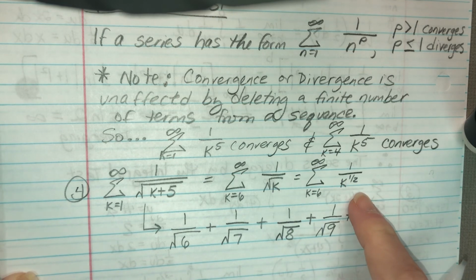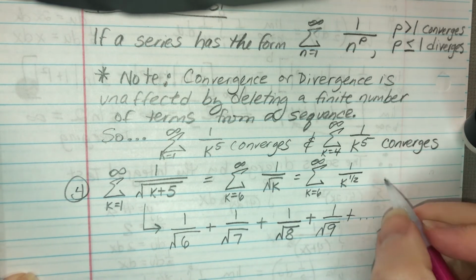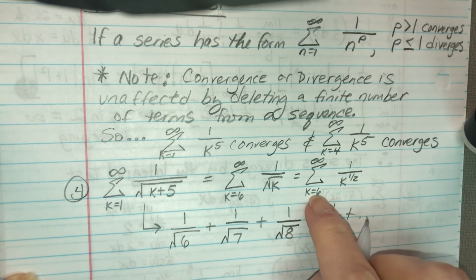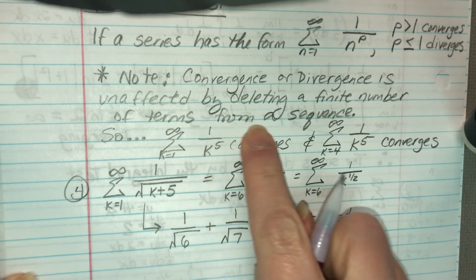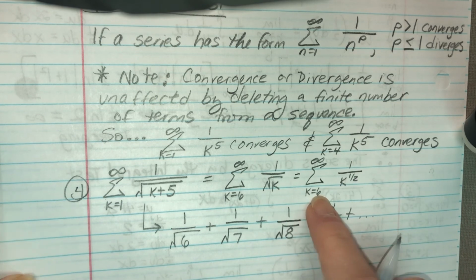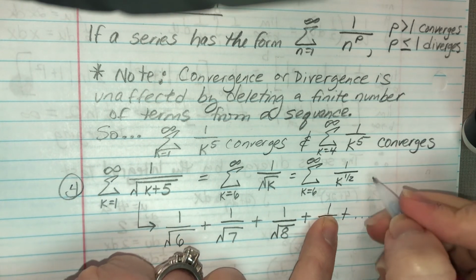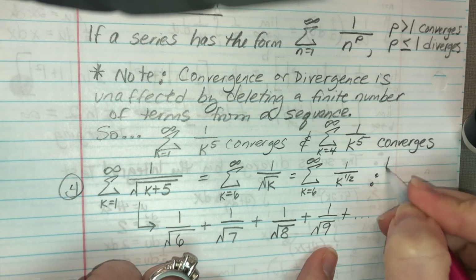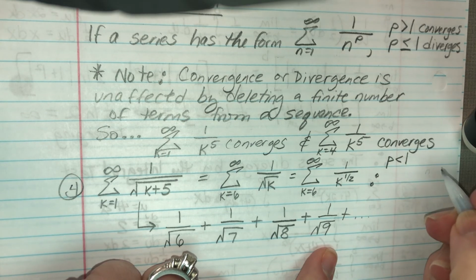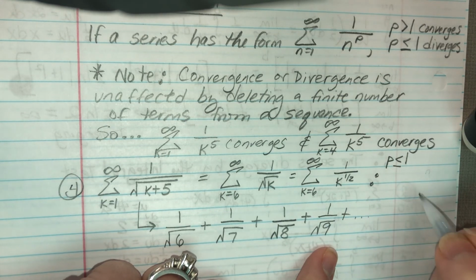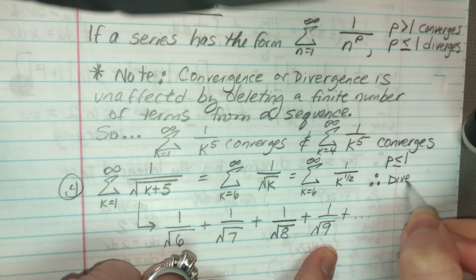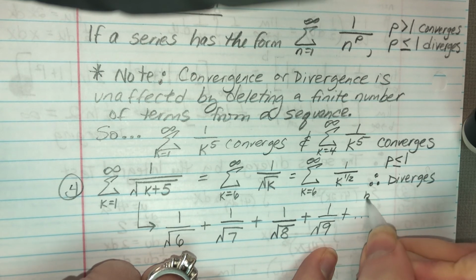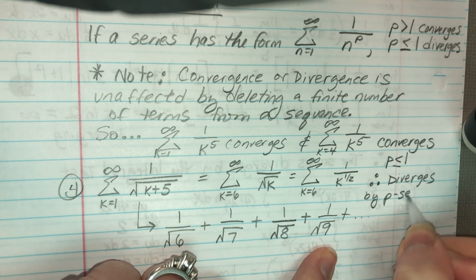So we would say that this series is diverging. Even though it starts at 6, what we've done is we have deleted a finite number of terms from the sequence at the beginning. So this is okay. So we're going to say there, the p-value is less than 1. Well, less than or equal to 1. So therefore, it diverges by the p-series test.